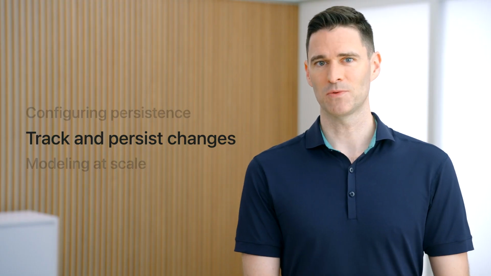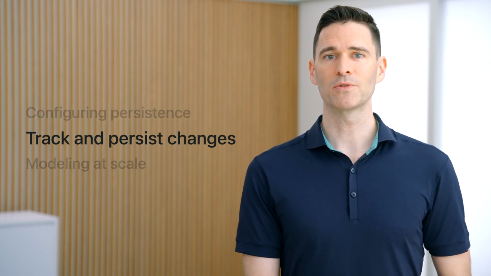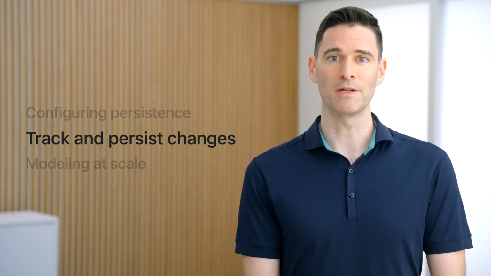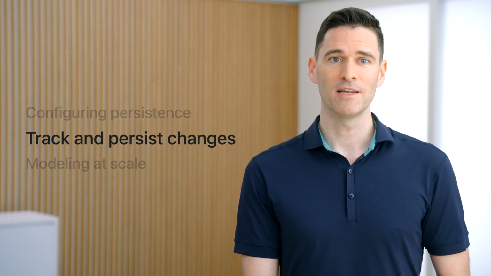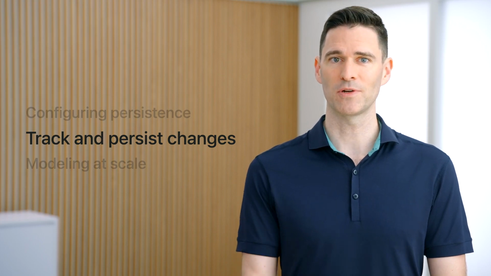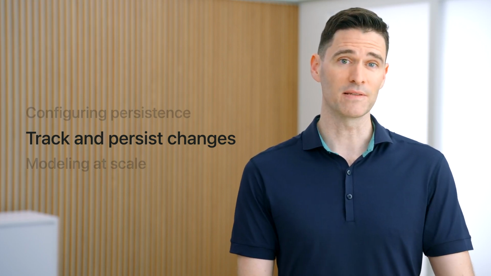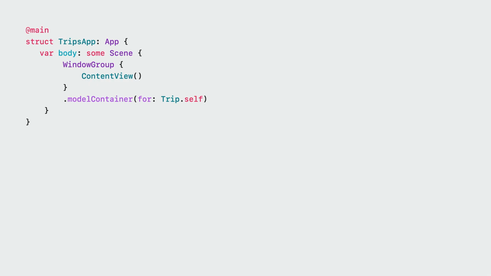As we learned in Meet SwiftData, the model and model context are two of the most frequently used concepts when writing user interfaces or operating on model objects. In this section, I'll take a deep dive into how the model context tracks changes and persists edits through the model container. When we use the model container modifier in view or scene code, it prepares the application's environment in a specific way.